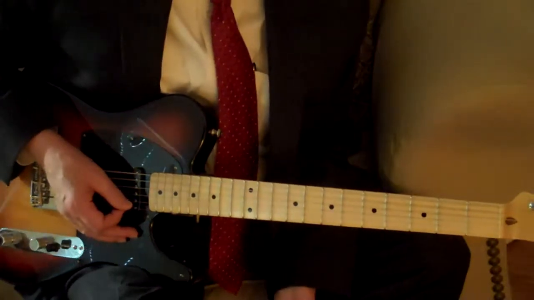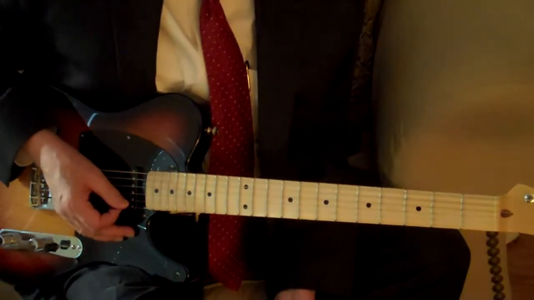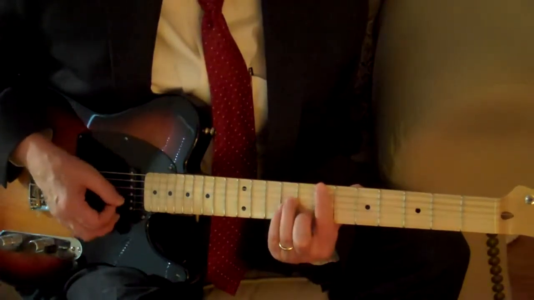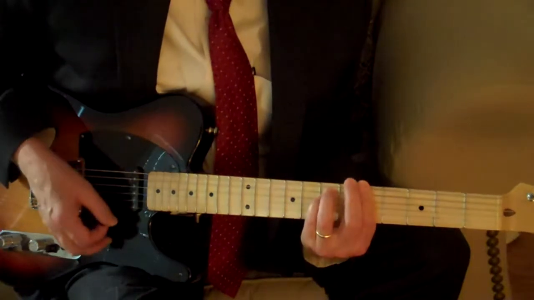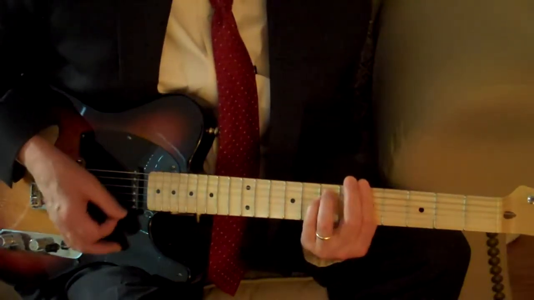Now, the common cadence chord progression in A natural minor is not the 5 chord, E minor to A. It is G, the 7 chord, to A.